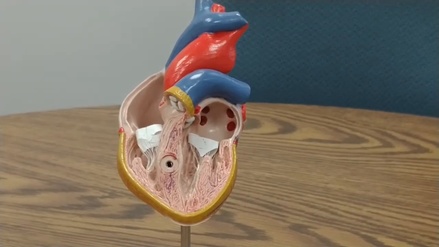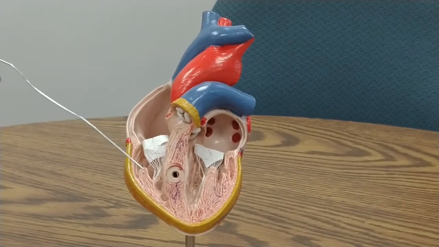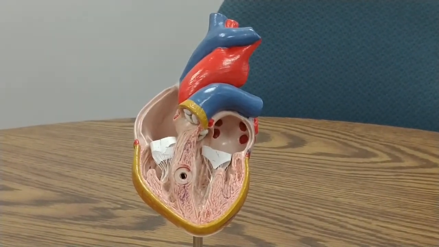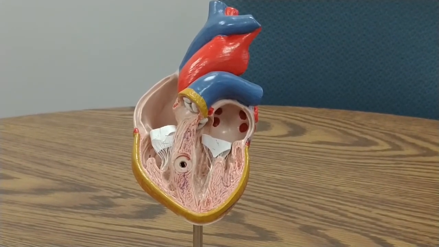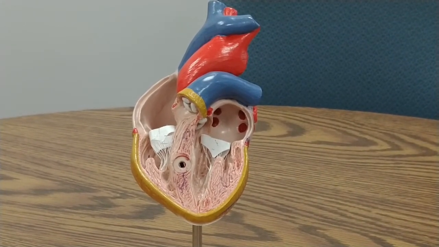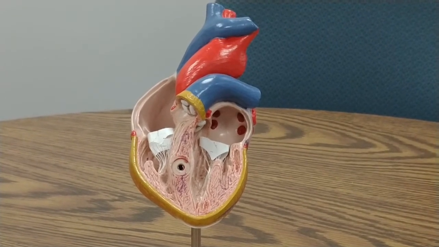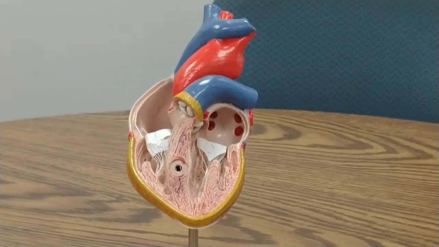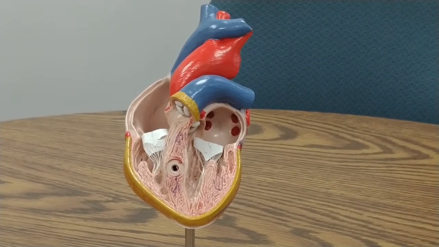These are the internal structures of the heart. The right atrium, the right ventricle, the left atrium, and the left ventricle. There are two sets of valves. The atrioventricular valves, or AV valves, connect the atria to the ventricles. These are the tricuspid and bicuspid valves. An easy way to remember this is to try before you buy.